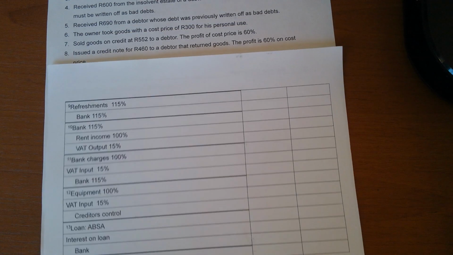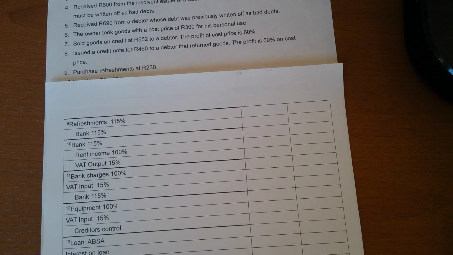Okay, if we look at refreshments, we purchase refreshments and we pay 230 for it. Now, of all the expenses that you pay, the only one that you are not allowed to claim back VAT from SARS is refreshments.